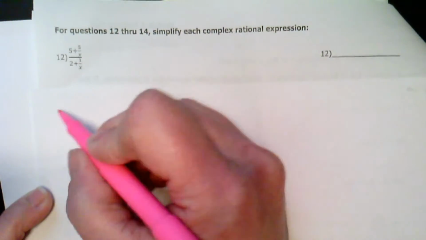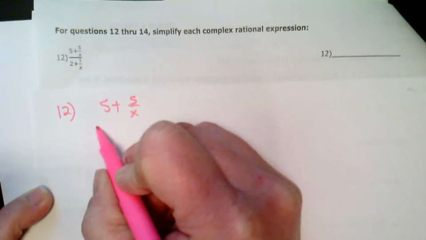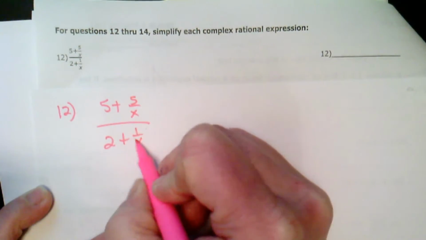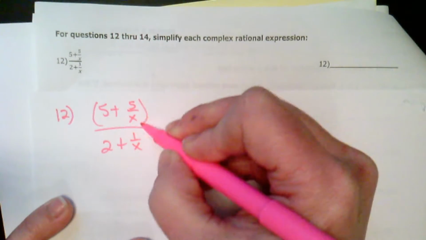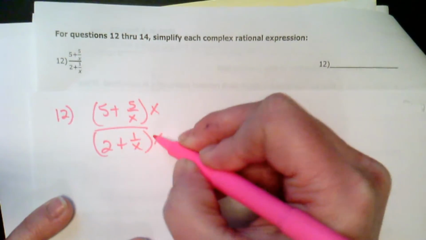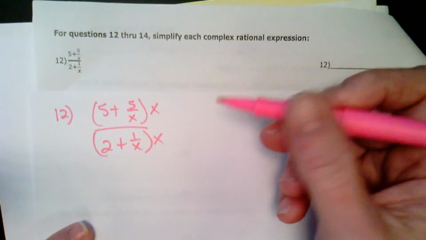Let's do it on a separate sheet of paper. So number 12 has fractions within a fraction, and you want to get rid of those. It makes it way too complex, and it's kind of against the math rules. So what we want to do is multiply everything by x. When we do that, you'll see that the bottoms will cancel out.